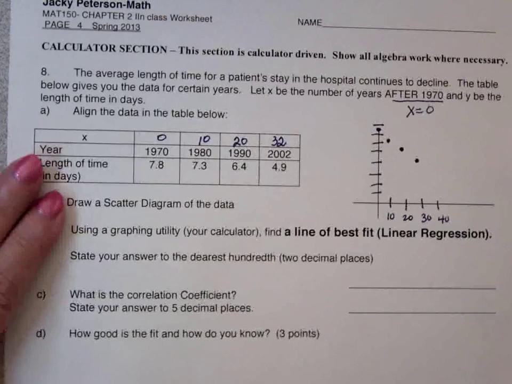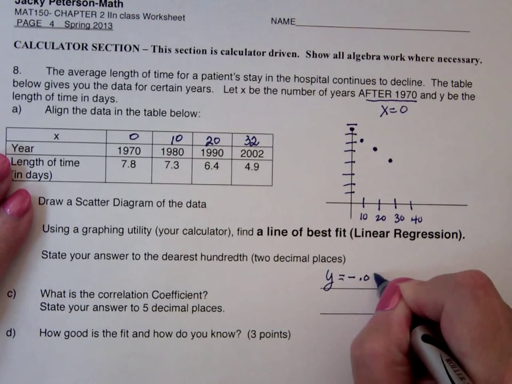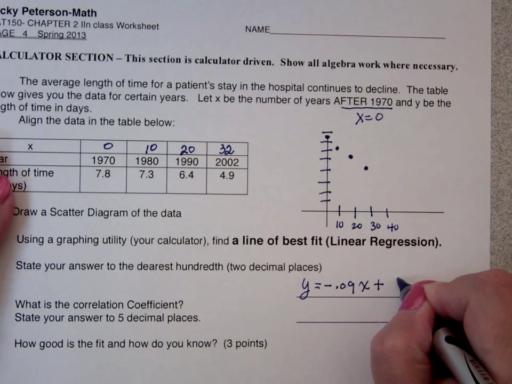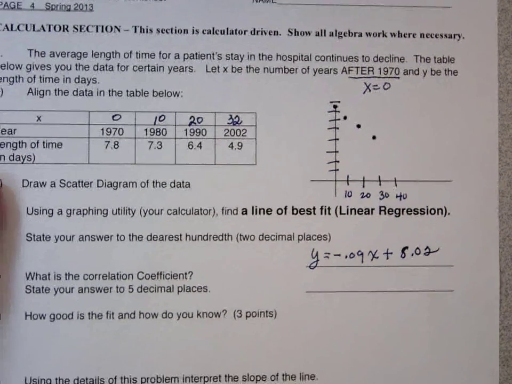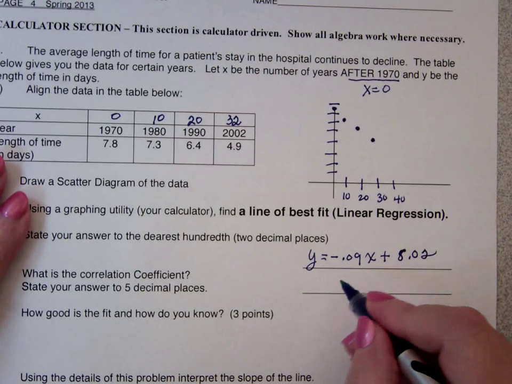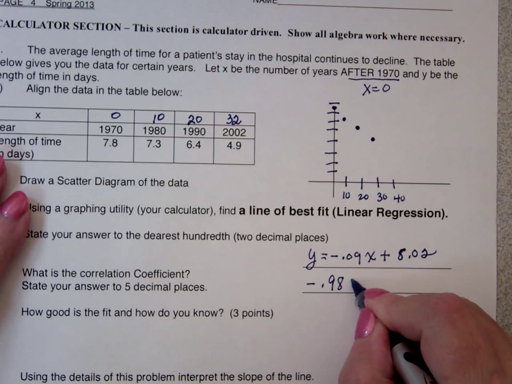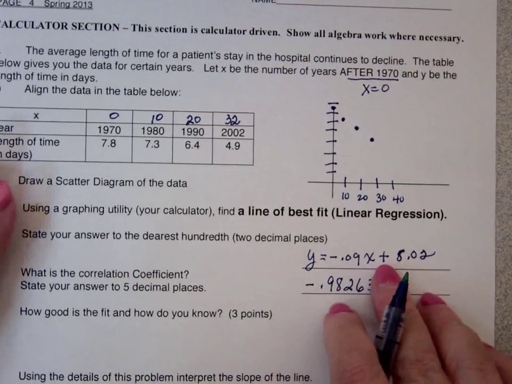So that says this guy is going to be Y equals negative 0.09x plus 8.02, rounding. The correlation coefficient to 5 places is negative 0.98263.